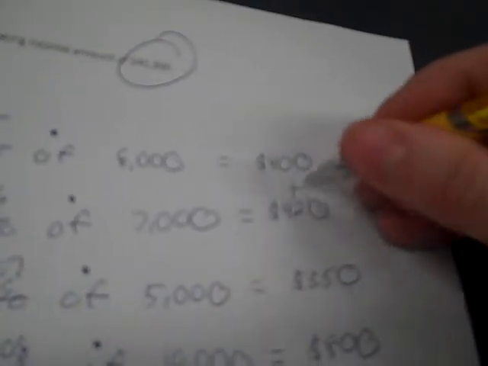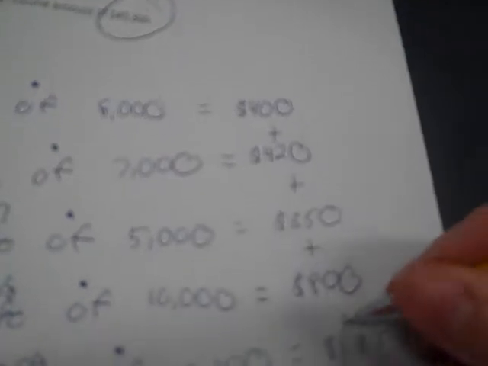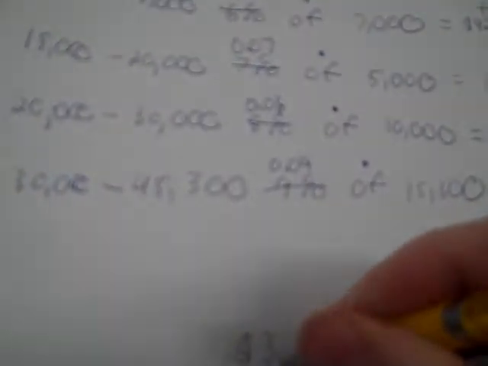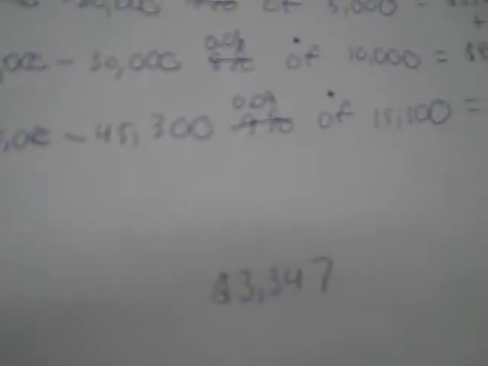And then I add, okay? All these amounts I add together, okay? So 400 plus 420 plus 350 plus 800 plus 1,377 is 3,347.